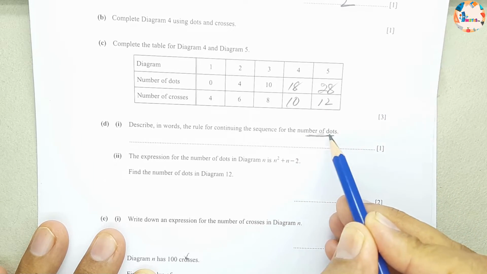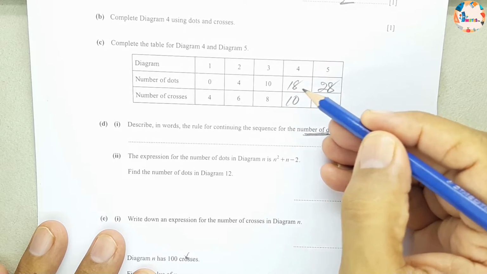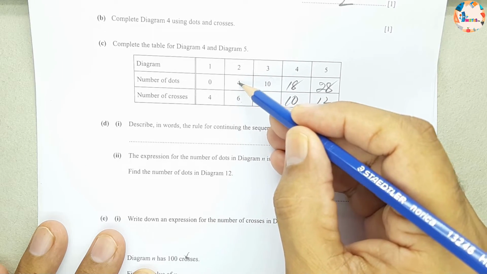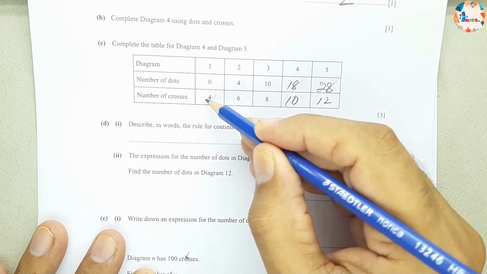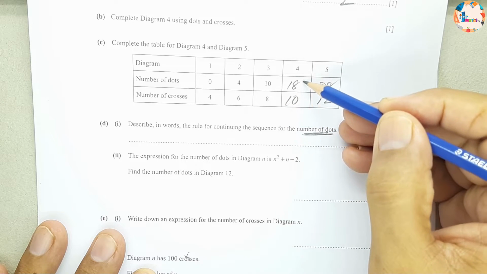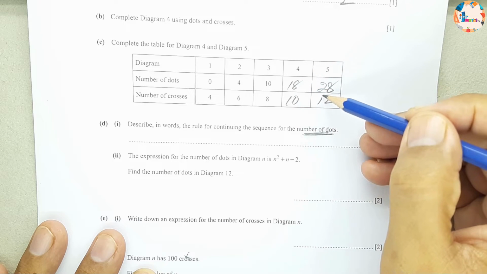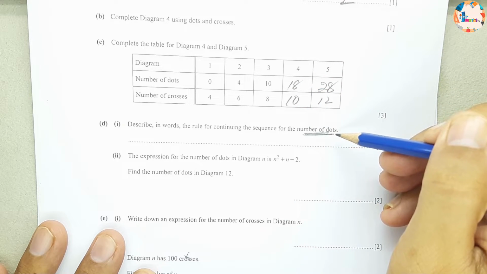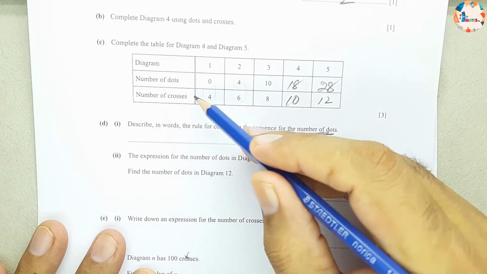Basically, if we check the number of dots, the rule will be the previous term. For example, for this term, this is the number of dots. This will be adding these two, dots and crosses of the previous diagram. For example, for 28, we will have to add dots and crosses of the previous fourth diagram, which is 10 plus 18. But in the marking scheme, they have mentioned basically add 2. So they have, by mistake, given the number of crosses.